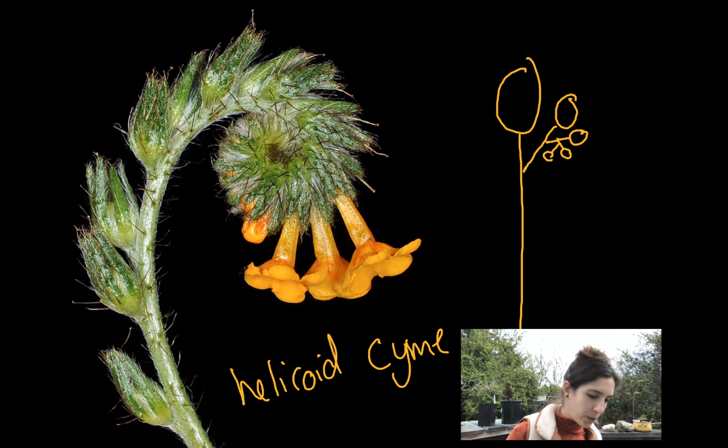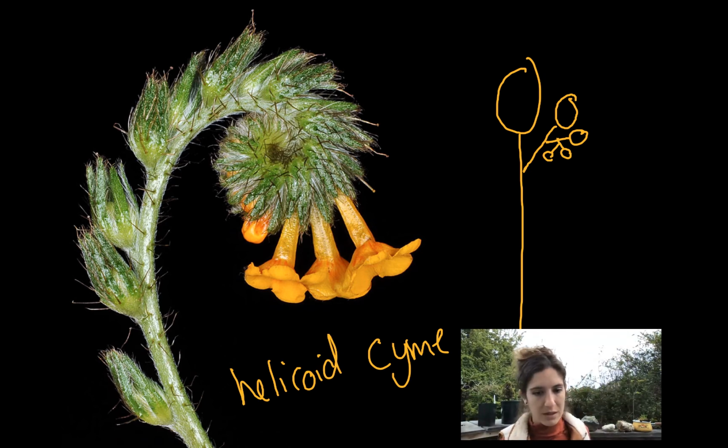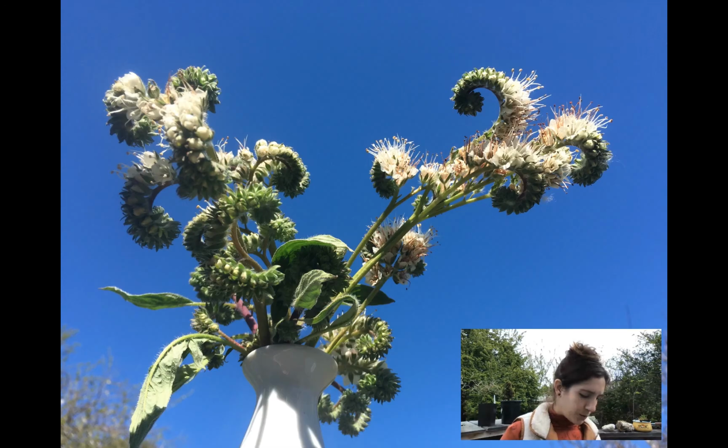I've also heard scorpioid, or I've heard other terms for this too. In fact, there are slight differences between those types of cymes, but I'm not going to hold you to those. Just know it as any of those. Scorpioid cyme's fine too. Here's another look at that. This is some Phacelia, which is a genus we're going to talk about later, that I collected recently, and it's in my vase right now. Took a picture of it.